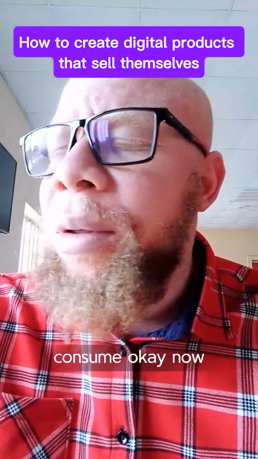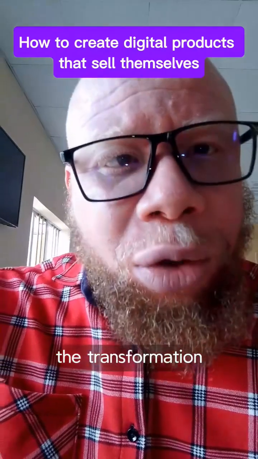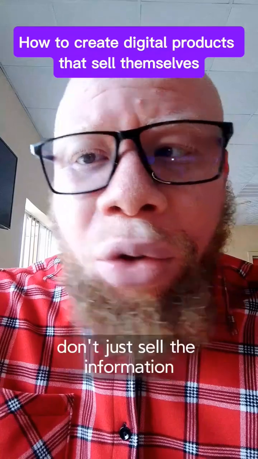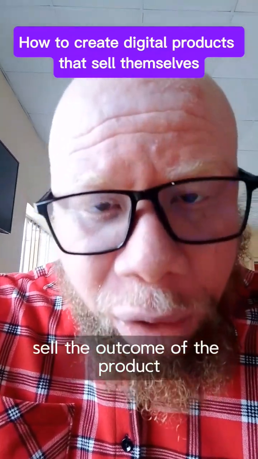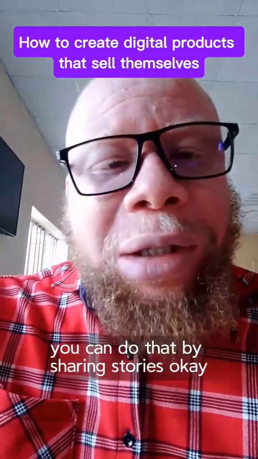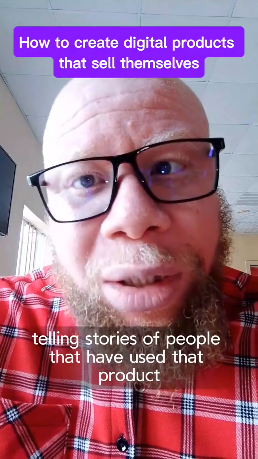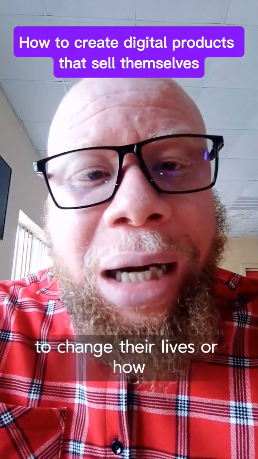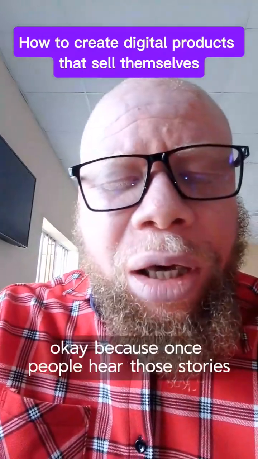Now the next thing you need to do is sell the transformation. Package the transformation of that product. Don't just sell the information, sell the outcome of the product. You can do that by sharing stories of people that have used that product and how it has changed their lives or impacted their lives positively.